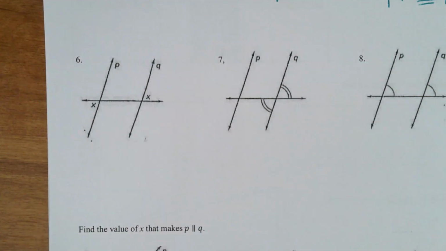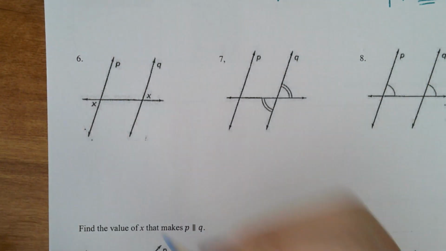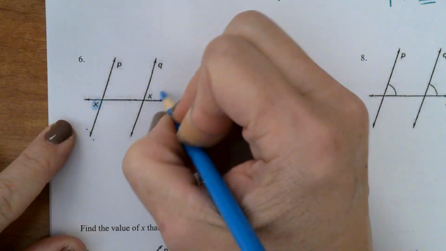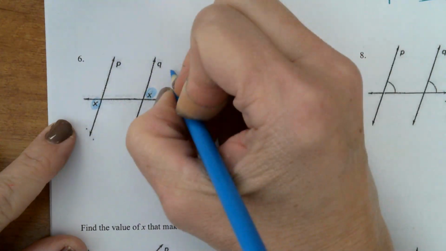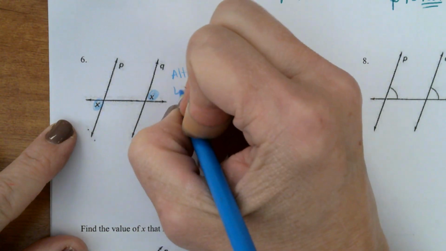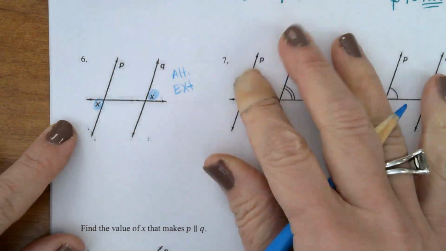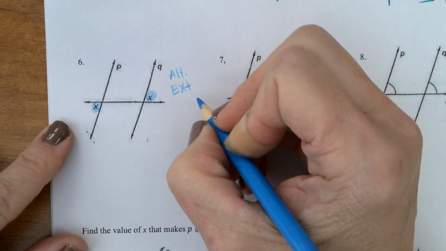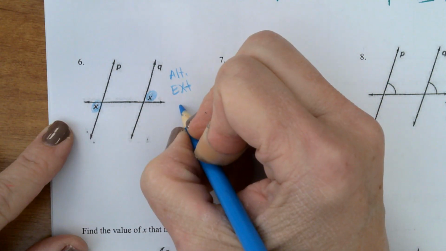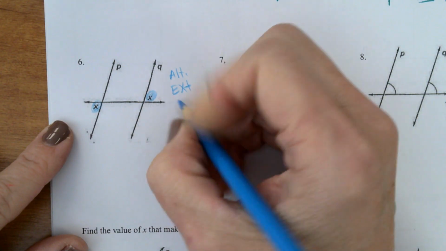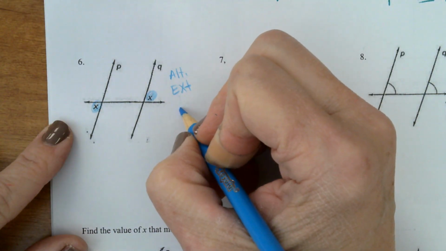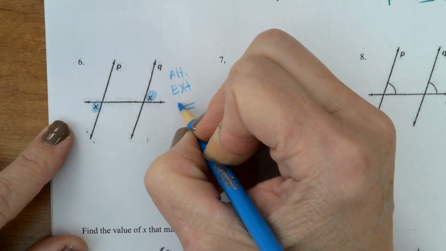Okay? What kind of angles are these? Okay. So these are alternate exterior, and what do we know about alternate exterior angles? What's our word? They are congruent.